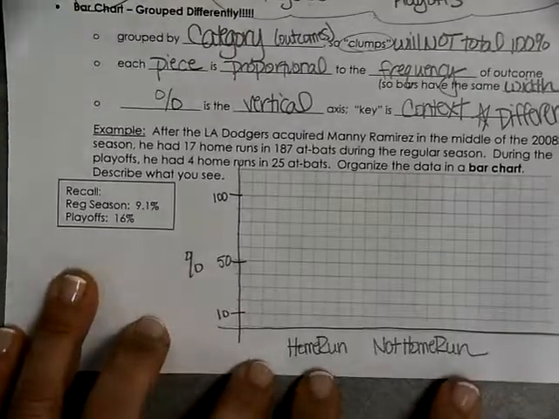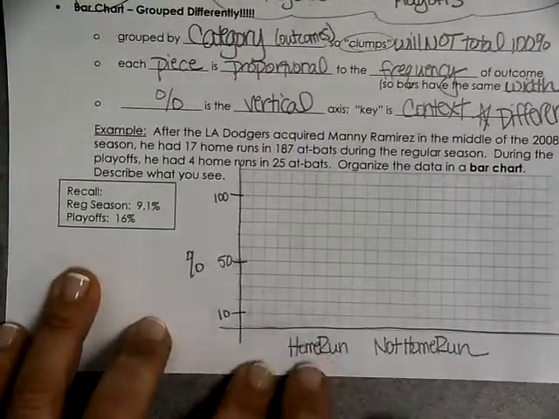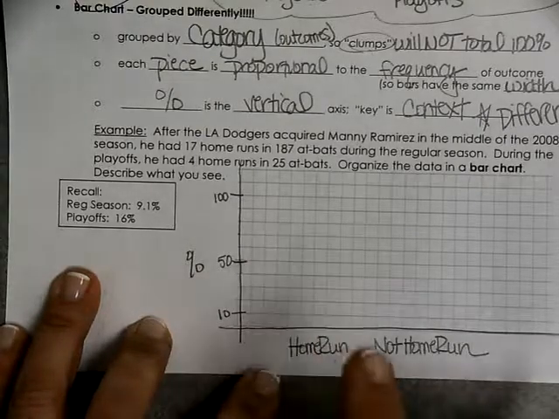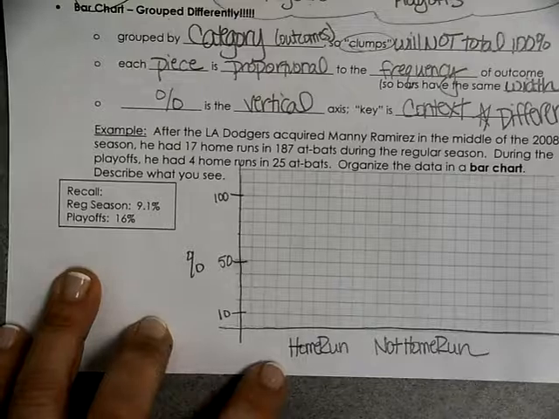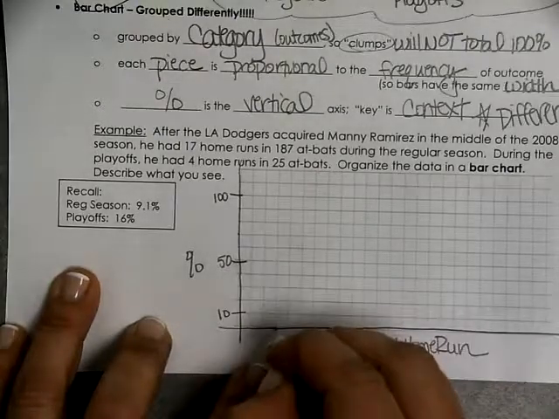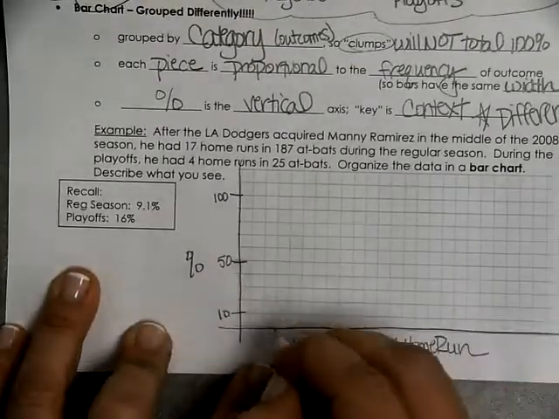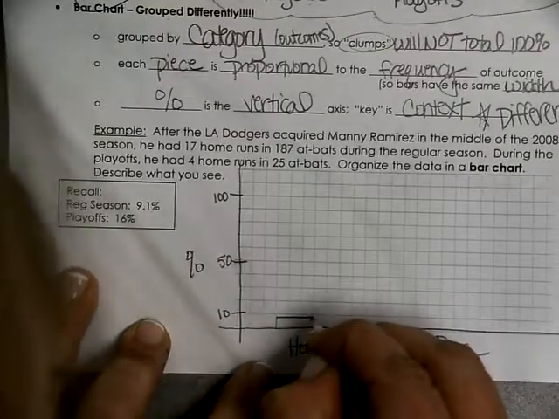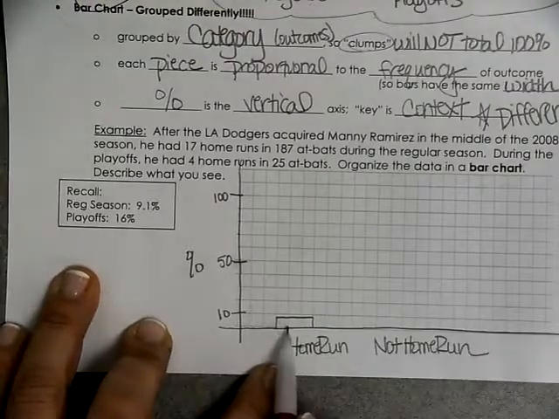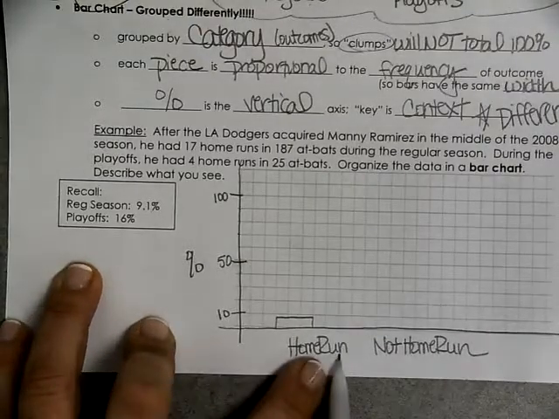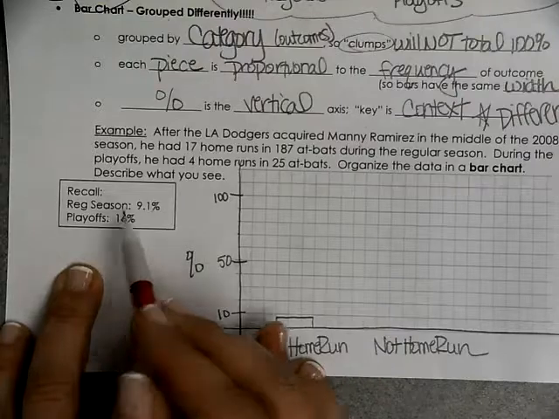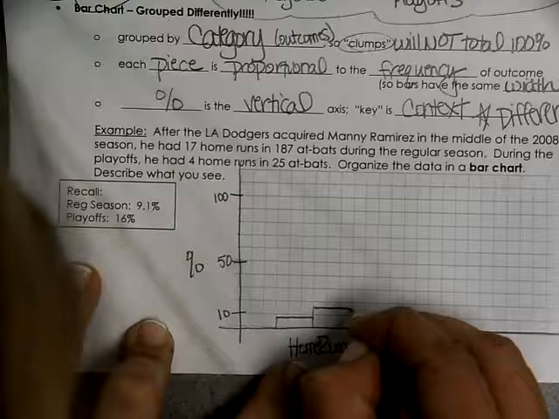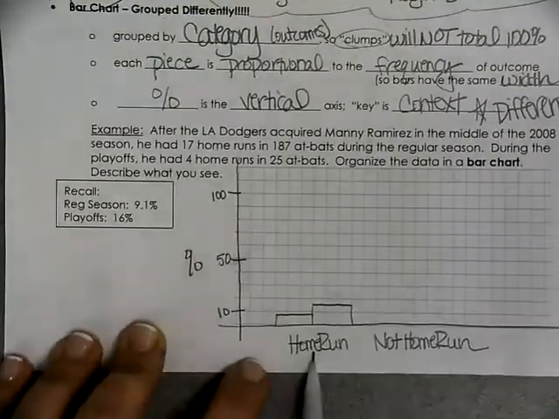So for home run, we had two different places where we had home runs. That means we're going to need two different rectangles by those home runs. One of them was the regular season with 9.1%. So I'll make a little rectangle at about 9.1%. And there was also 16%, so I'm going to make another rectangle by the home runs at about 16%.